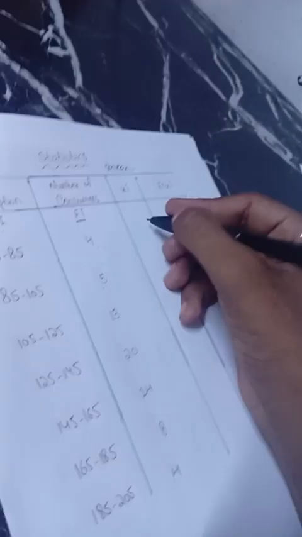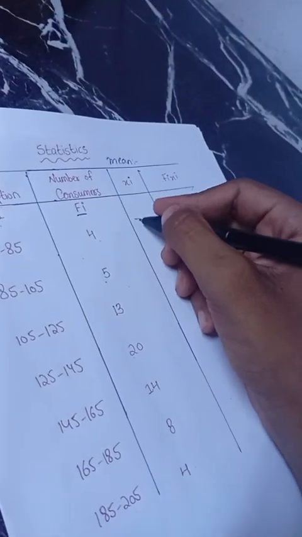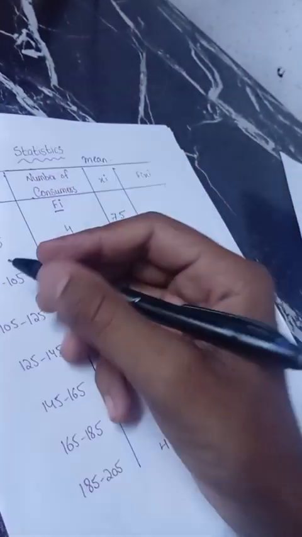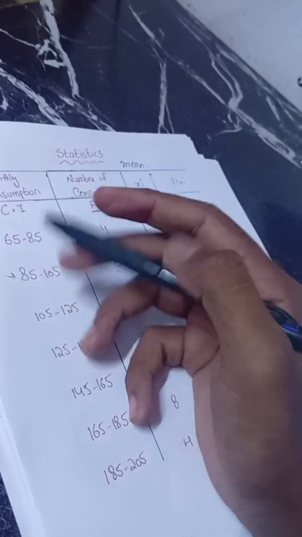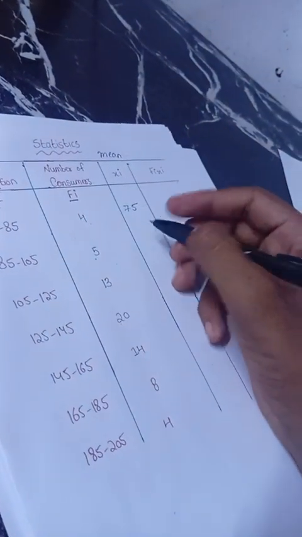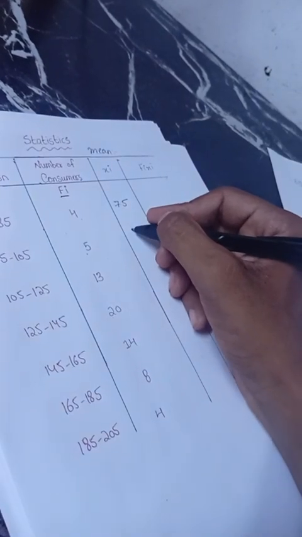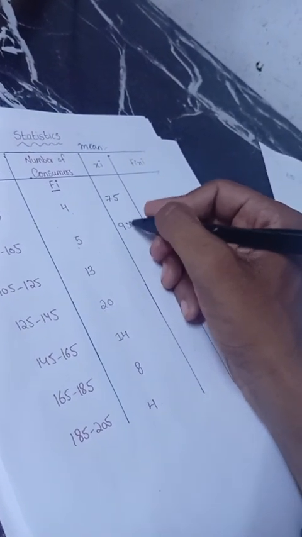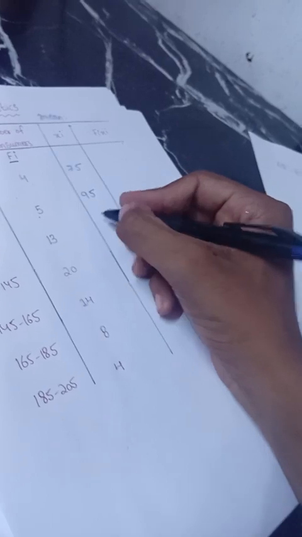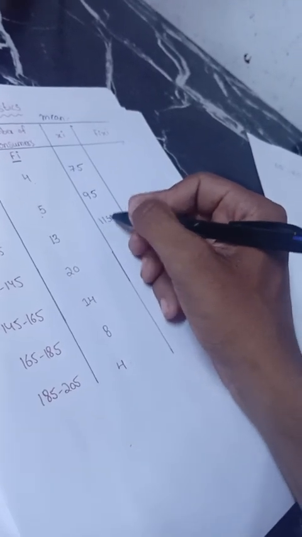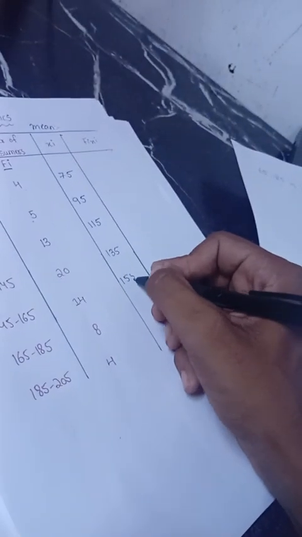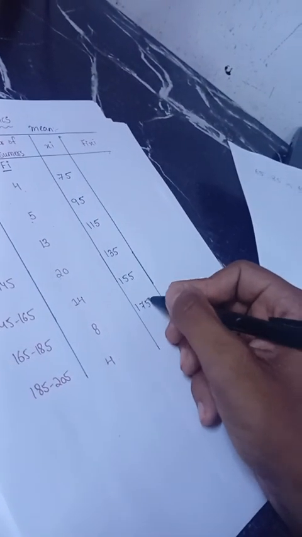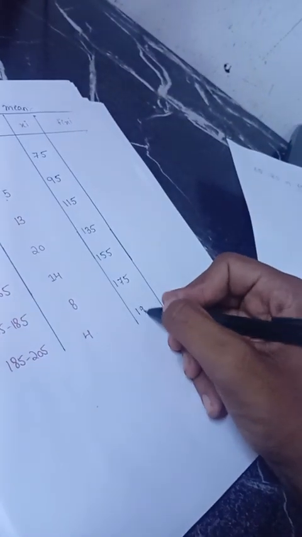So I'll write 75 in this place. Now how much gap is there? 65 to 85 means we are having a gap of 20, right? There is a gap of 20, so add 20 to 75. Now 75 plus 20 is equal to 95. 95 plus 20 is equal to 115, then 135, then 155, then 175, at last 195. So you got the Xi values.